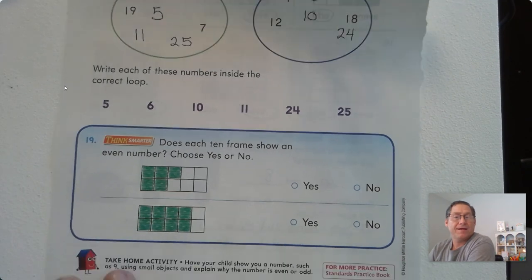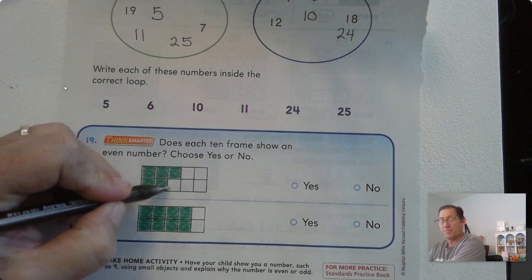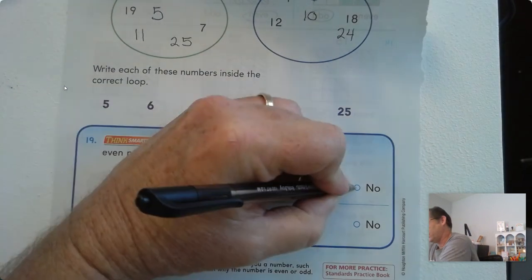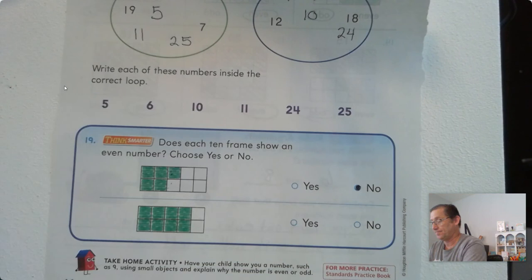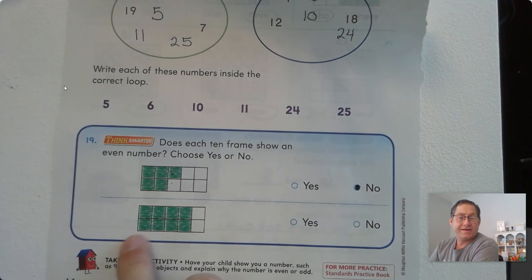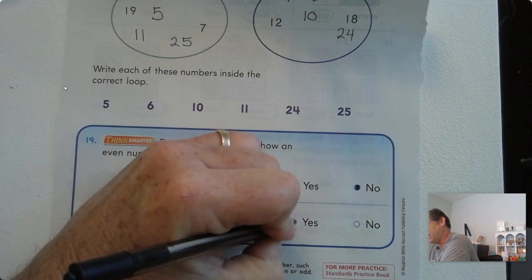All right. And finally, number 19. Does each 10 frame show an even number? Choose yes or no. Well, is there a pair for this one? No. So that's not an even number. Here, everything has a pair. So yes, that's an even number.